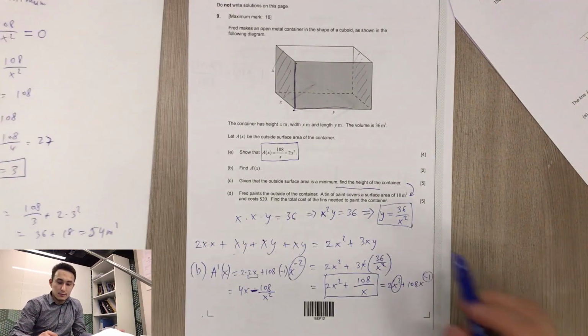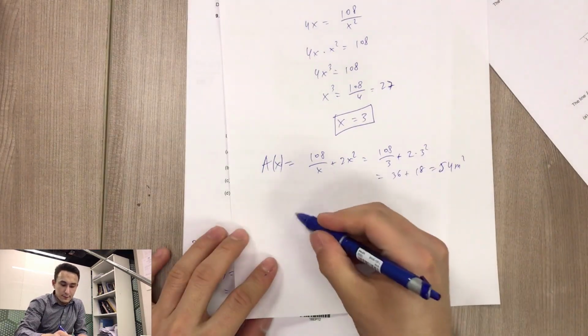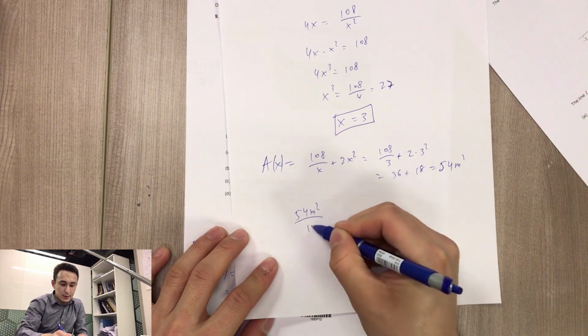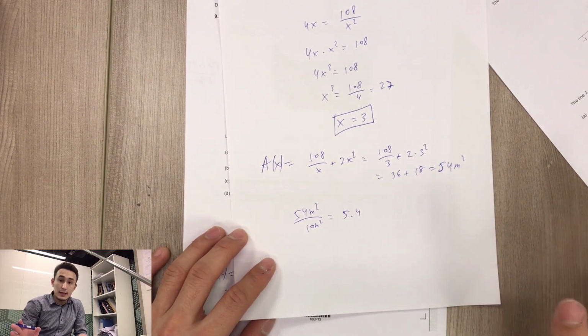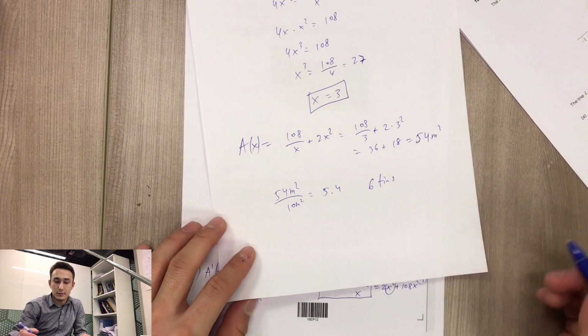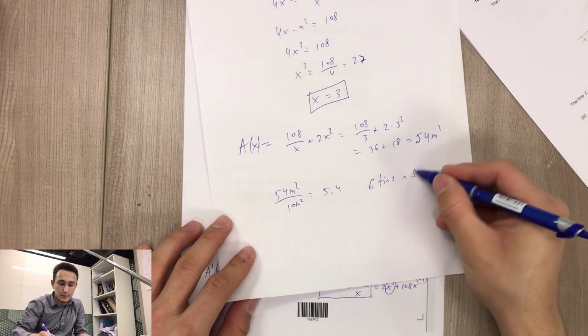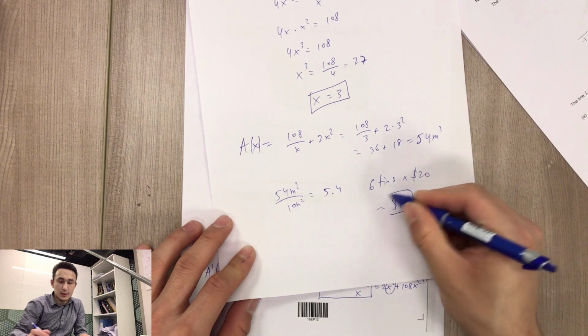Now, for every 10 square meters, we need $20. So what we're gonna do, we will divide 54 meters squared by 10 meters squared. It will be 5.4. So we need 6 tins of paint, which each costs $20. So times $20, it's equal to $120 in total.